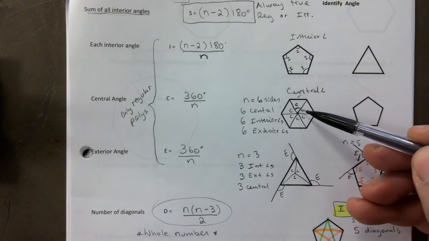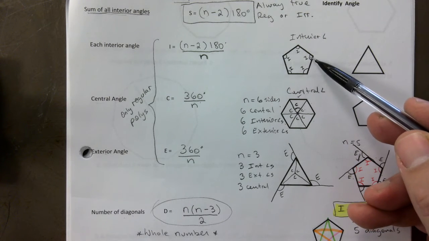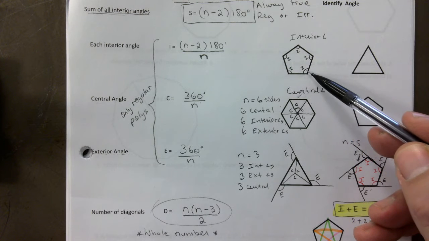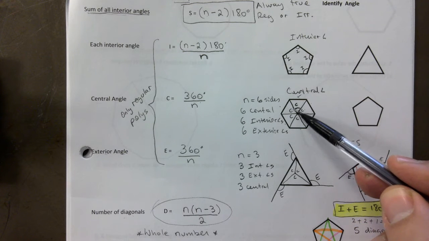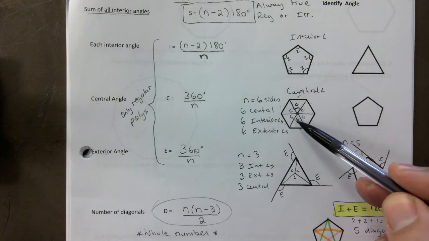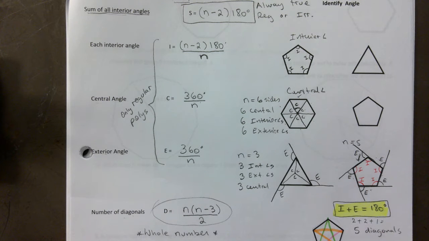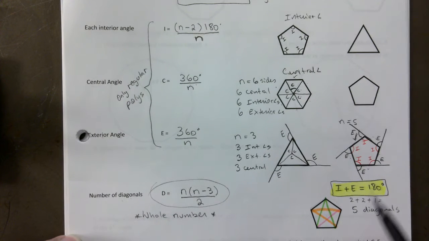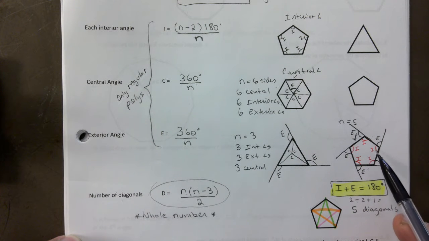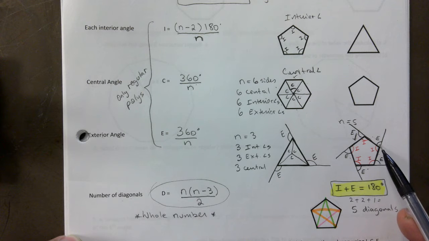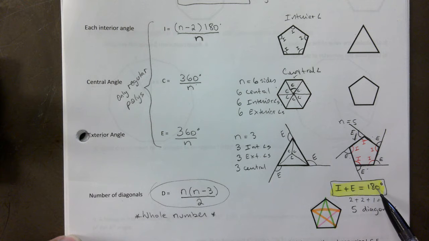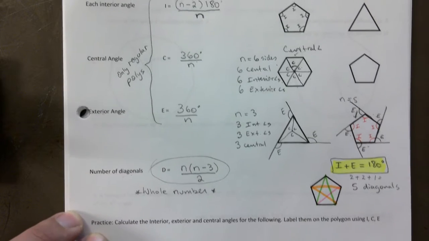And we spent some time labeling the interior angles in a polygon. Then we also labeled the central angle. There are various central angles, but I will only ever ask you to label one of them. We labeled the exterior angle right next to the interior, and we concluded, listen carefully, that I and E always add up to 180 degrees, and that they're called supplementary, right? Because they add up to 180.